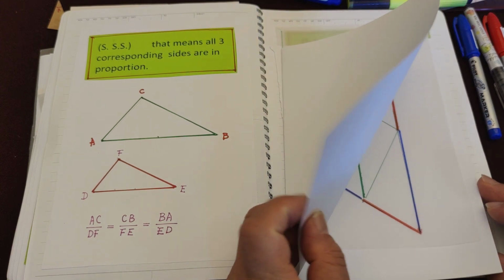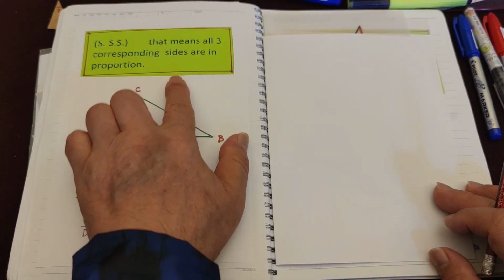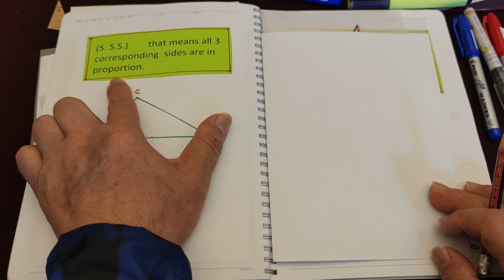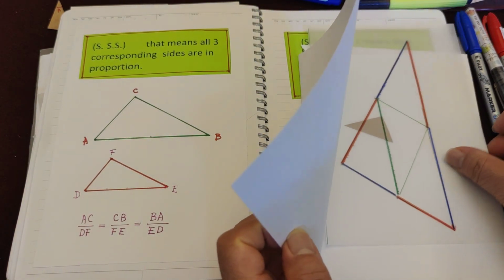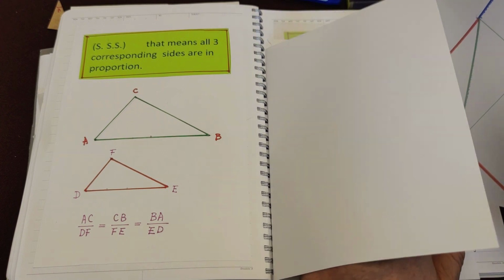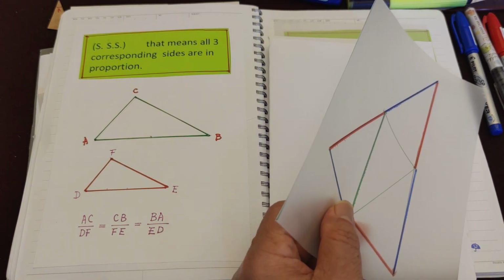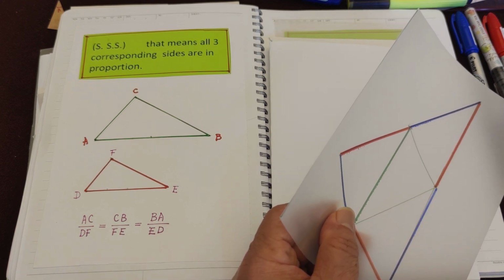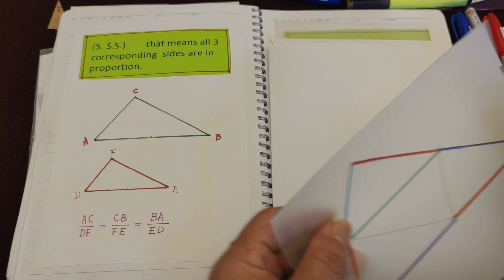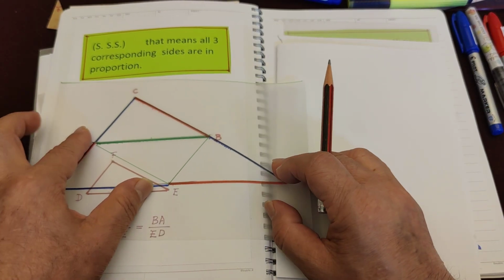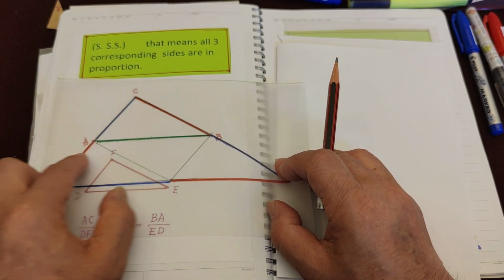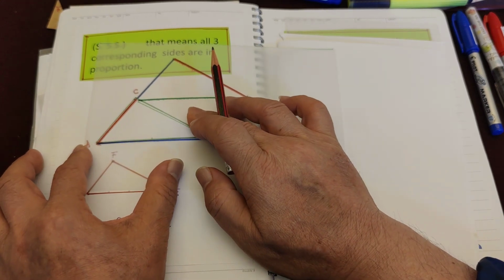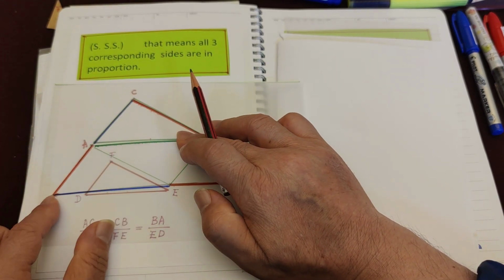Now we have come to the second case, SSS. That means all three corresponding sides are in proportion. How are they in proportion? Here, for example, if one side is doubled, if AC is doubled, this is 2AC.